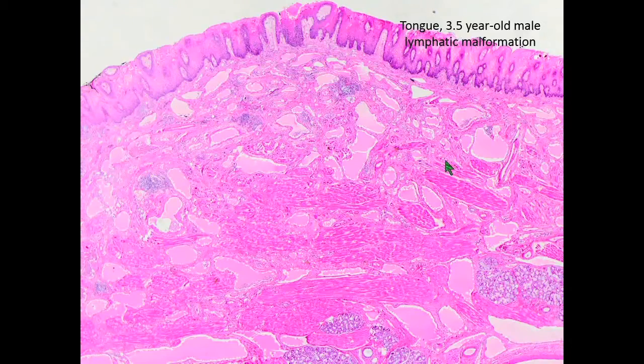So now to show you a couple of examples of how we use this in diagnostic pathology. This was an excision of a 3.5-year-old's tongue. It was a partial, rather excisional biopsy showing lymphatic malformation. Here at this low power, you can see its mucosal surface, but you can also see that there are numerous abnormally dilated lymphatic spaces filled with pink proteinaceous fluid, that's endolymph.